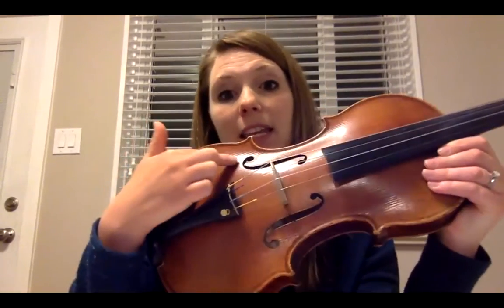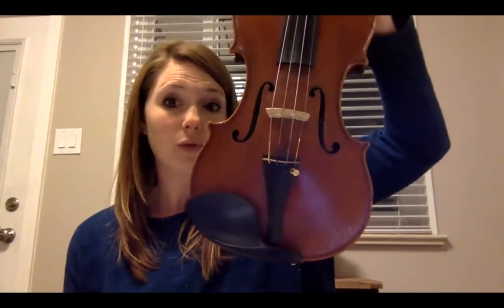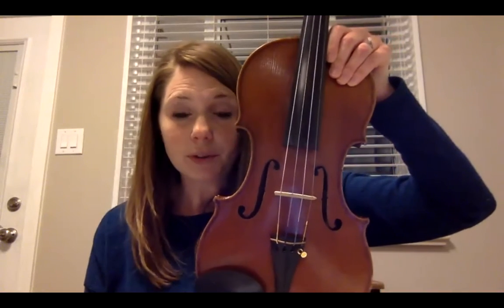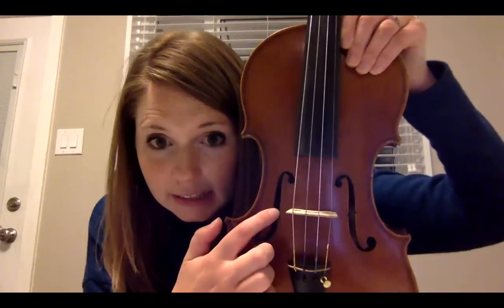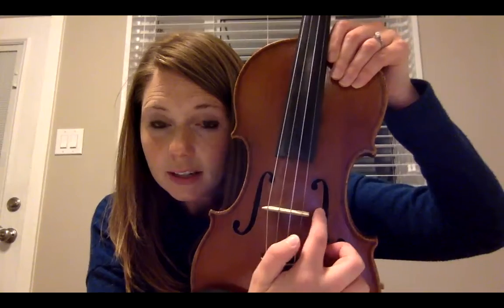Then these, if you learn how to write cursive when you're older, kind of look like a fancy F. And these are called the F holes. Okay? And you can see these little tiny lines right here. It's kind of like the line that goes across an F. So that's called the F hole.